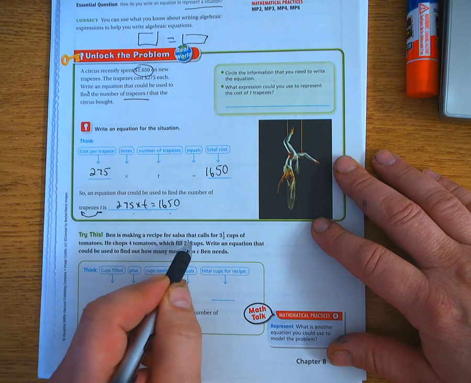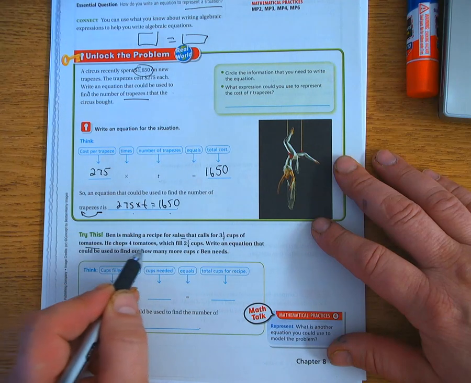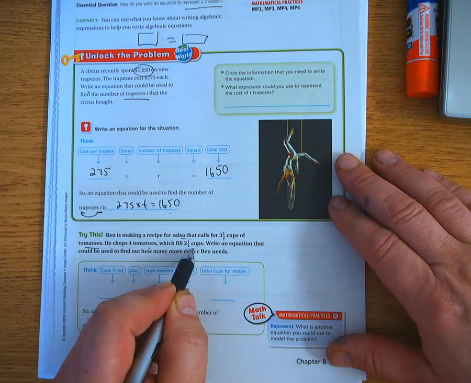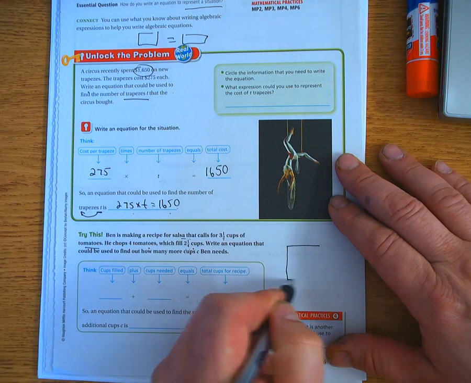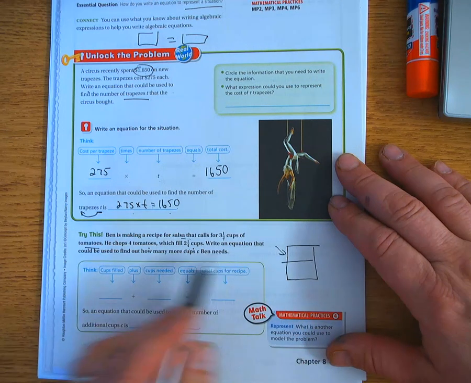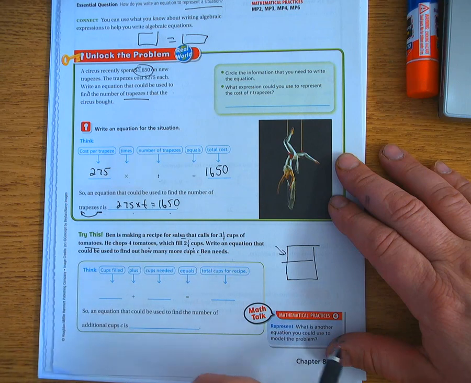Ben is making a recipe for salsa that calls for 3.5 cups of tomatoes. He chops 4 tomatoes, which fill 2 1/4 cups. So he needs a certain amount. He's only got so far, he needs to get here. Write an equation that we can use to find out how many more cups Ben needs.